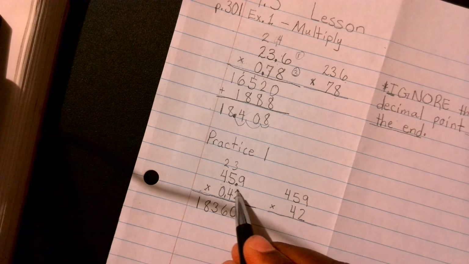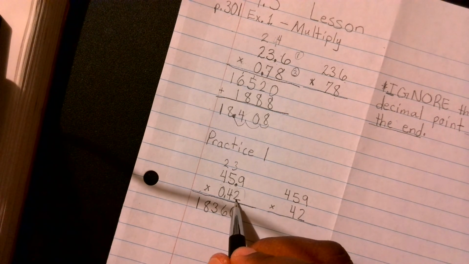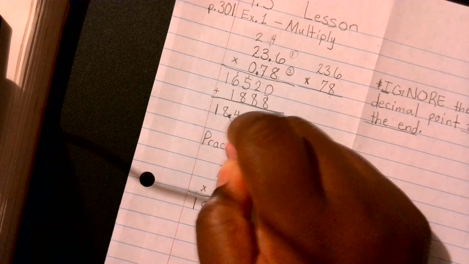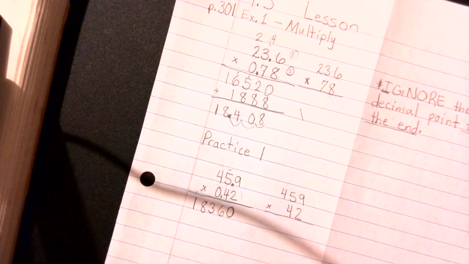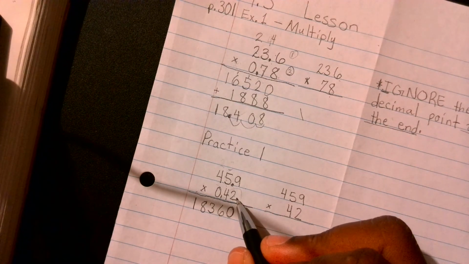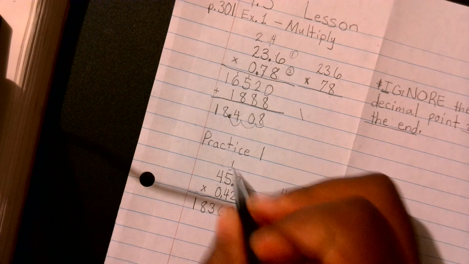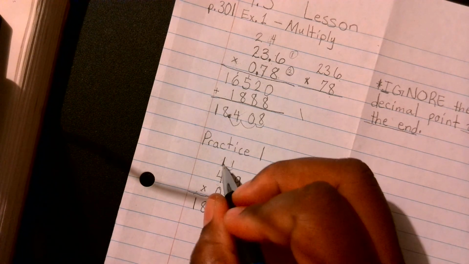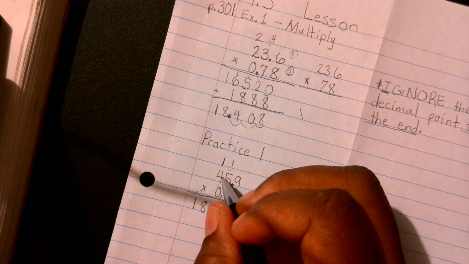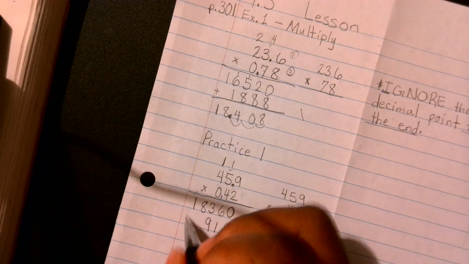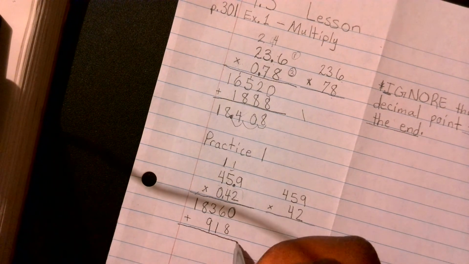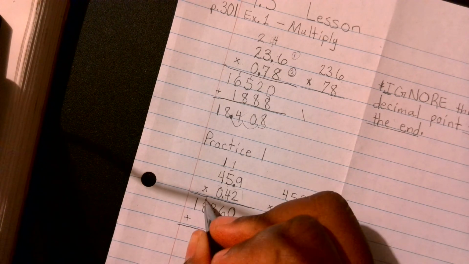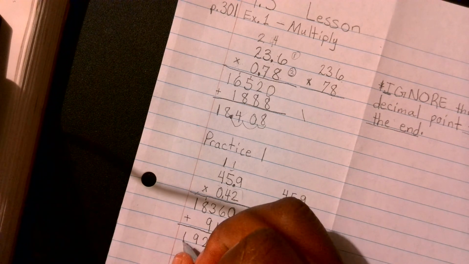Now I'm going to multiply here because I'm going left to right. And before I begin, I'm going to erase this space up here because I want to keep my work neat. Alright. 2 times 9 is 18. That is 110, 8. 2 times 5 is 10, plus 1 is 11. That's 110, 1. 2 times 4 is 8, plus 1, that is 9. So now I'm going to add these together. And that gives me 19,278.